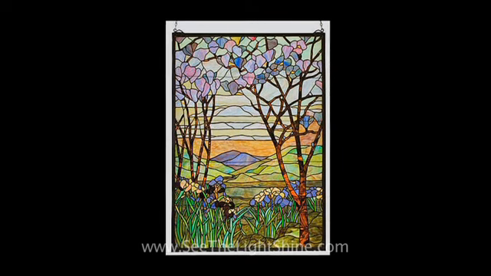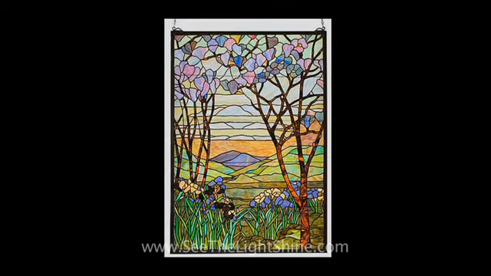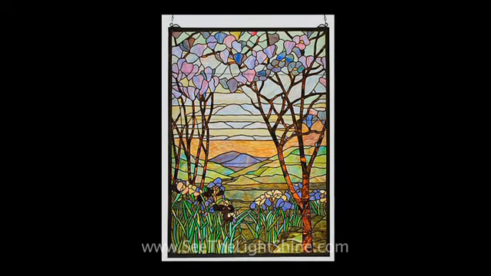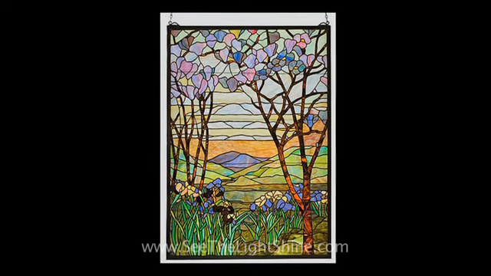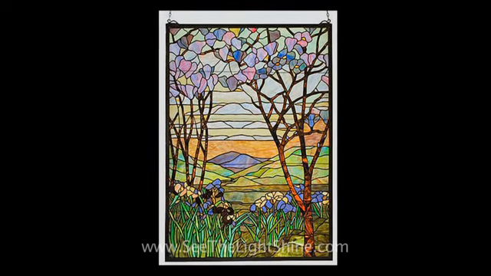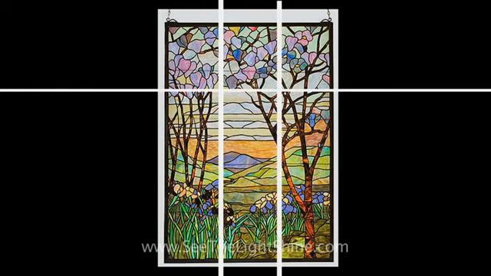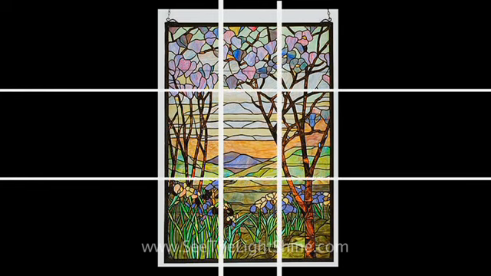It's called Magnolia Window. It's a lovely piece of art. The subtle colors that Tiffany achieved in the glass are really incredible. But let's take a look and see if Tiffany used the rule of thirds. If we were to draw imaginary lines that divide this work into sections, in thirds vertically and in thirds horizontally, we can see key parts of Tiffany's composition are right at the intersection of the lines.